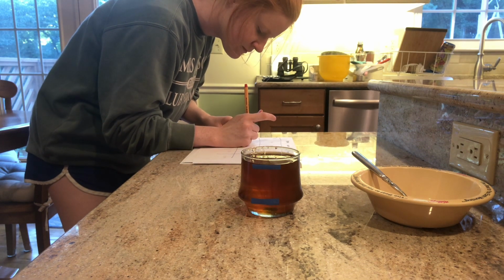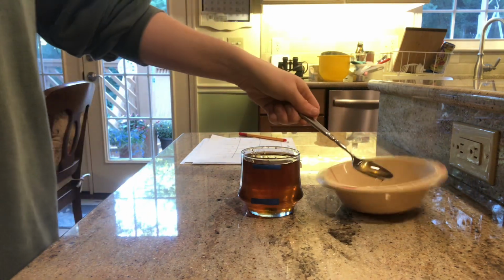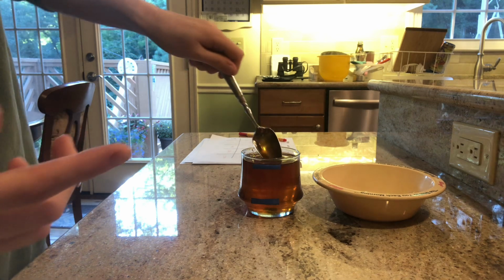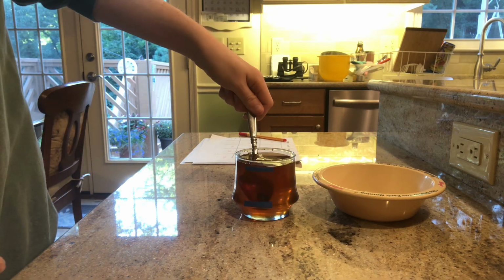And like I said, the glass was still pretty good sized, even though I didn't want to fill up that whole jar I used for the last experiment with honey, because that's a lot of honey and I don't know if there's that many bees.